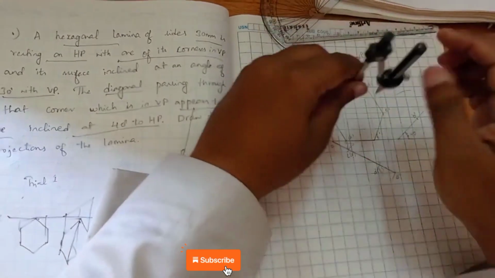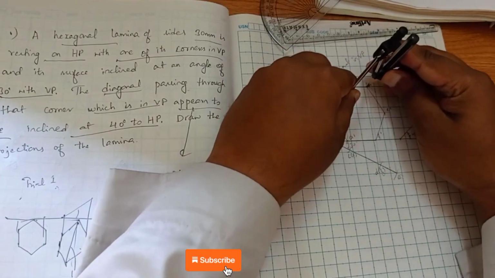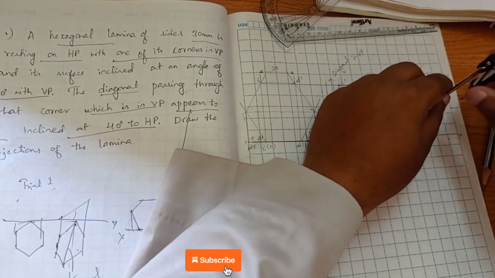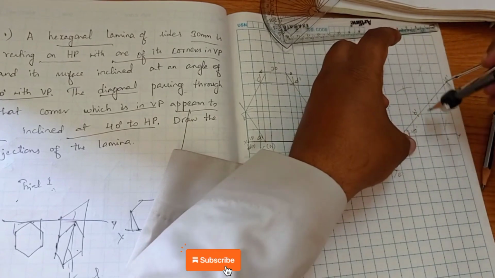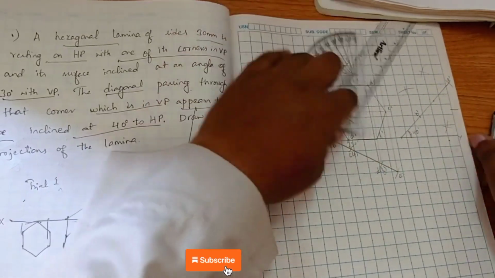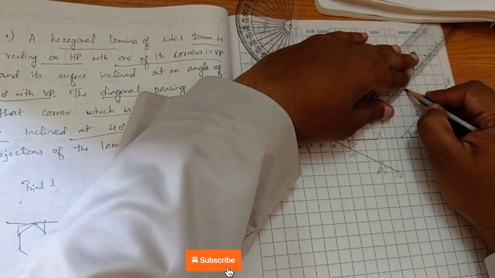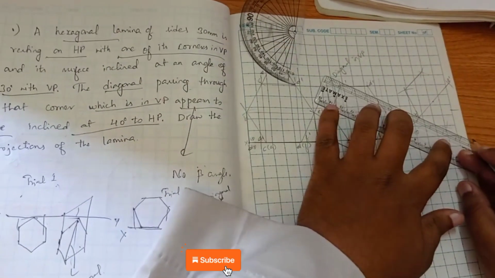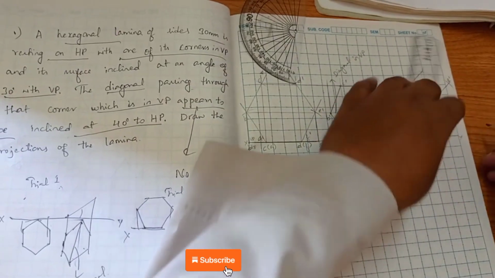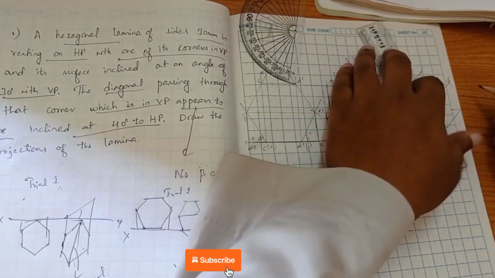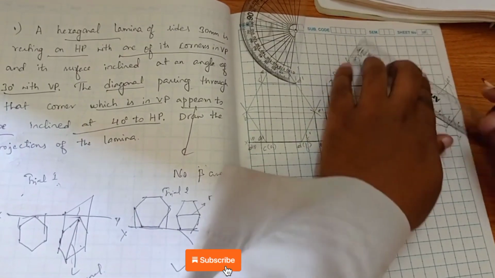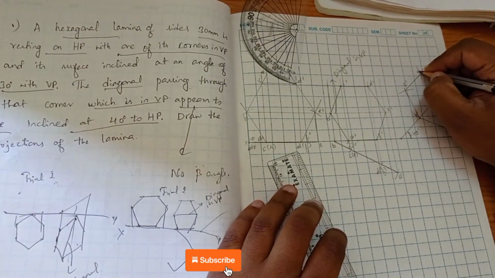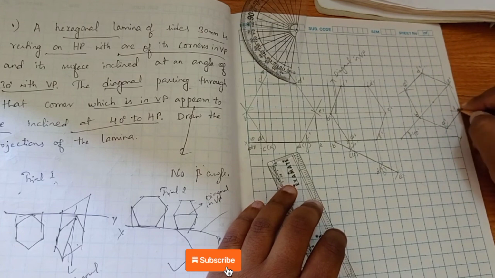Okay, so now it is reverse. So now it is cutting here. So now we have to join this. Okay, this is C dash, D dash, A dash, F dash.